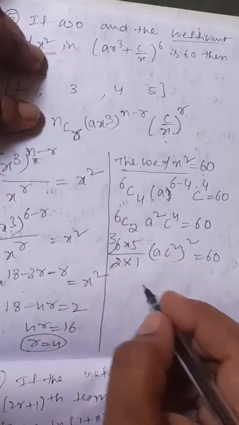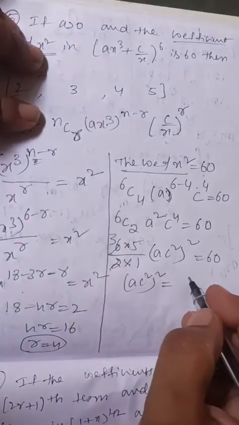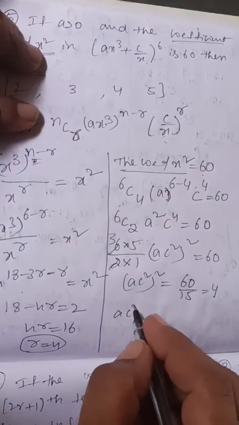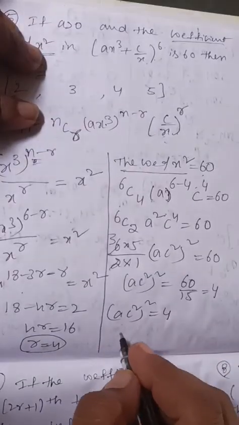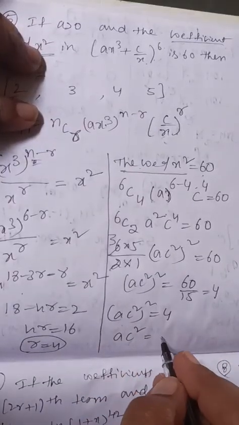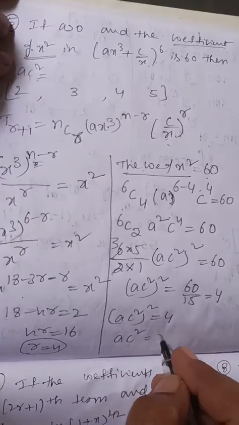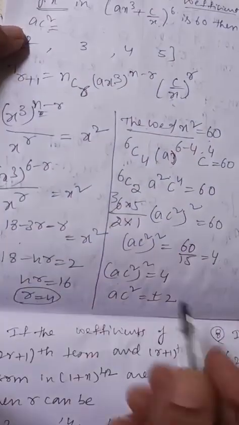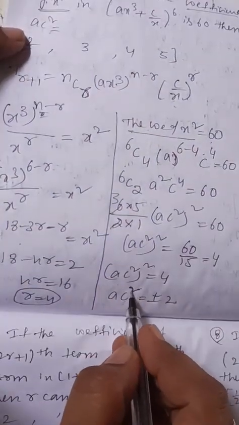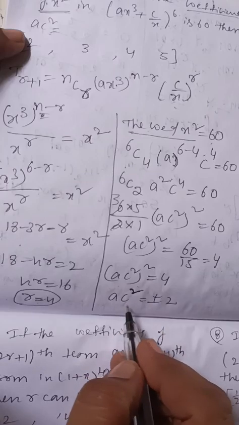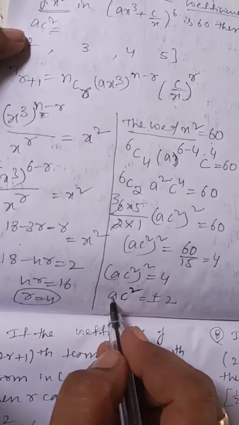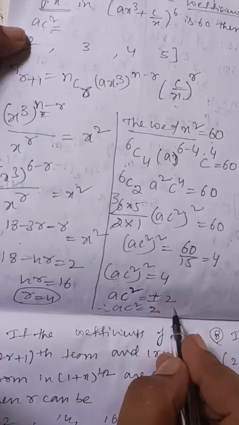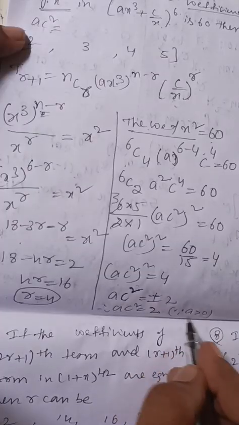So 2 3's, (a c square) whole square is 60, 3 into 5, 15, equal to 4. So (a c square) whole square is 4. Then a c square is plus or minus 2. But in the question it is given that a is greater than 0. A must be positive, and c square is already positive because the square of any non-negative number is also positive. So a c square is positive. That's why we are taking a c square as plus 2, since a is greater than 0. So the answer is 2.